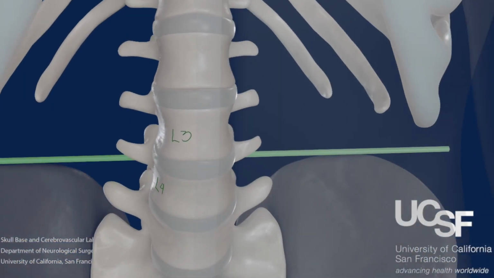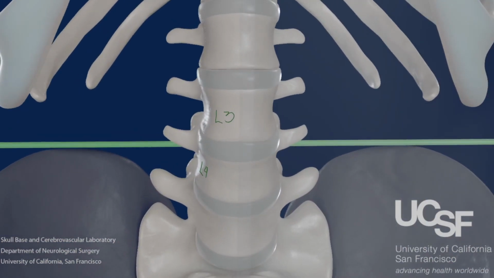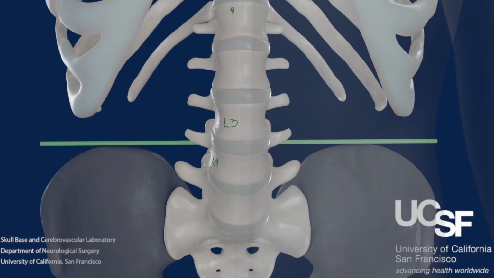More inferiorly, towards the lumbar region, there's the umbilicus, which conventionally lies at the same axial level of L3. But of course, some body types and even weight can modify this landmark, so it's not a very reliable one.